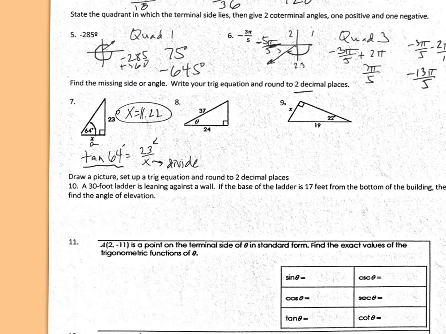For this one, according to this theta, this would be your hypotenuse. This is adjacent. Hypotenuse and adjacent is cosine. So cosine, we don't know what the angle is, and this would be 24 over 37. When your angle is missing, you have to do inverse. So you have to do second cosine and then do 24 divided by 37. We're still rounding to 2 decimal places for all the answers. 49.56 degrees.